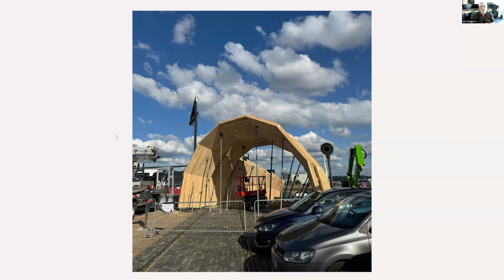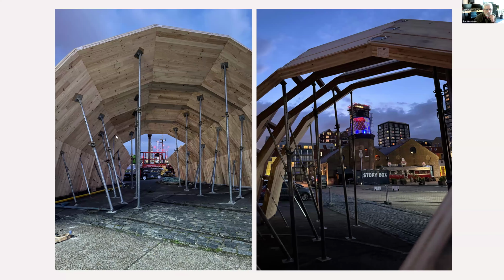But it's quite simple. It's the CLT working and the connection detail that it's all about. Everything else is not as complicated as it might look in reality. So it's quite a bit of propping.